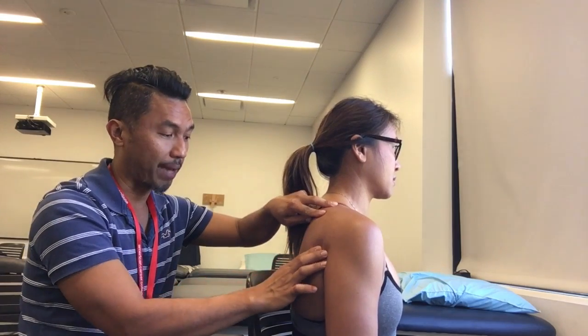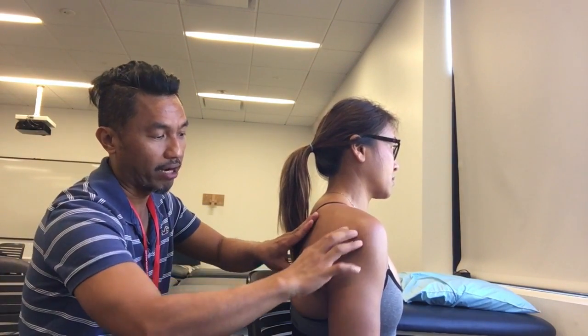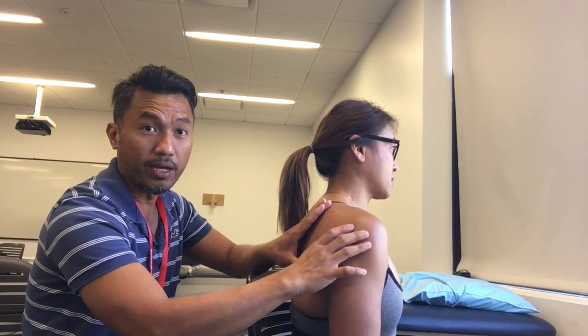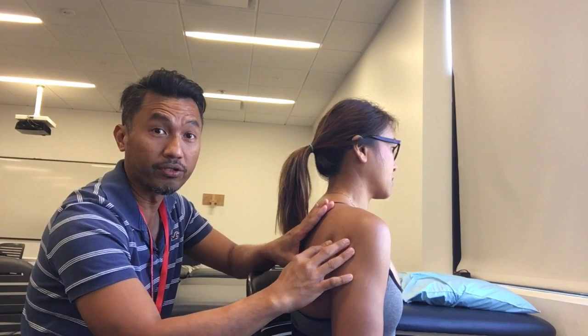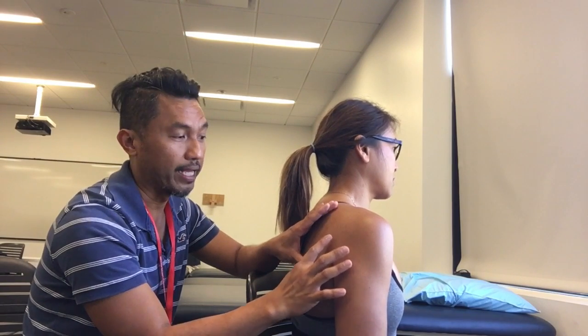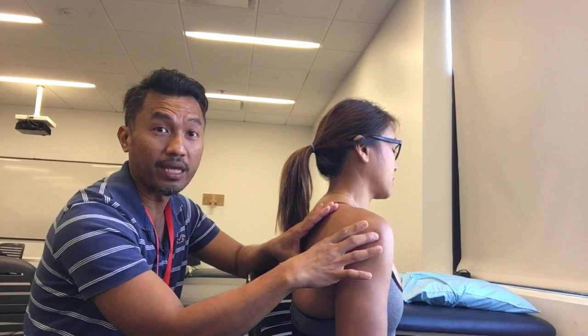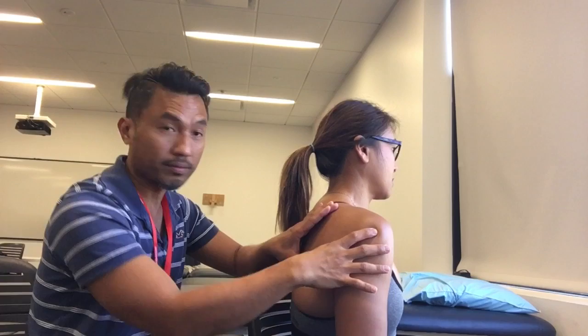So if this is your scapula, you have the medial border of the scapula, and then this is the lateral border of the scapula. So the origin of the teres minor is in the upper two-thirds of the lateral border of the scapula, which is right here. And then it is inserted at the same place, the greater tubercle of the humerus.